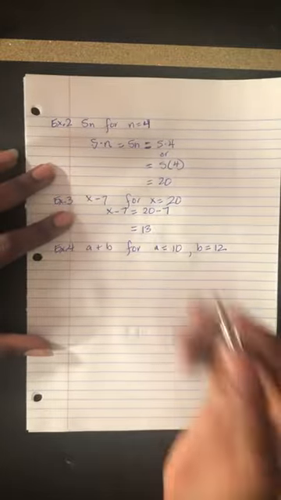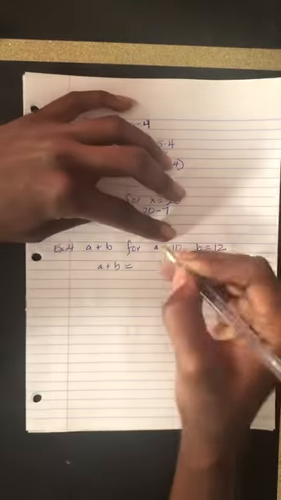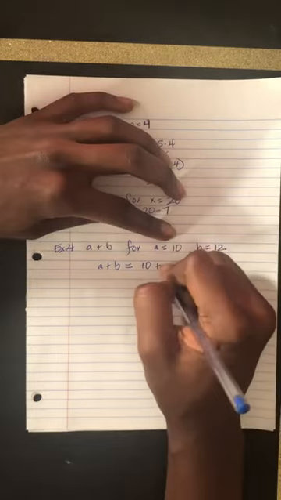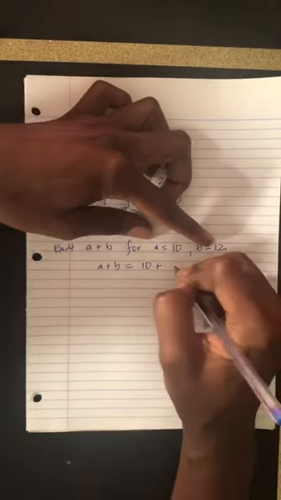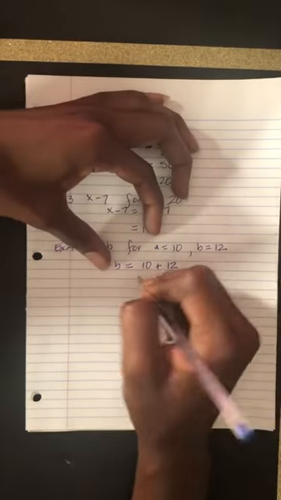Again, I'm going to start by rewriting the problem. So a plus b is what I want to substitute. My a is equal to 10, so I take the a out and I replace it with the 10. My b, I leave my operation, which is addition. My b is equal to 12, so I remove the b and replace it with the 12. At this point, I have all the information I need, and I can begin to calculate it.